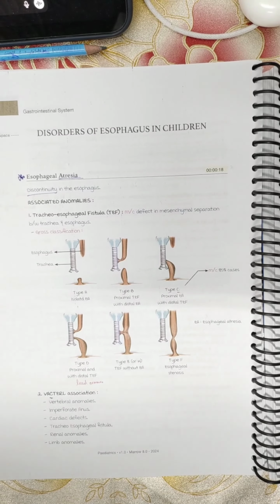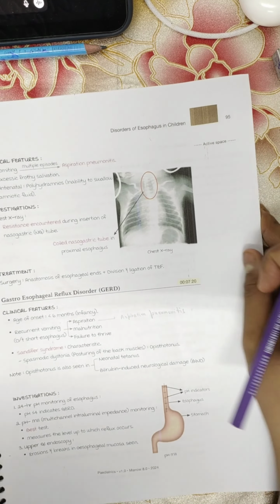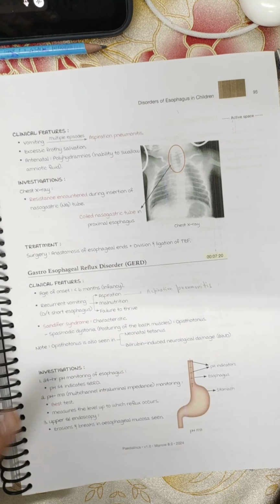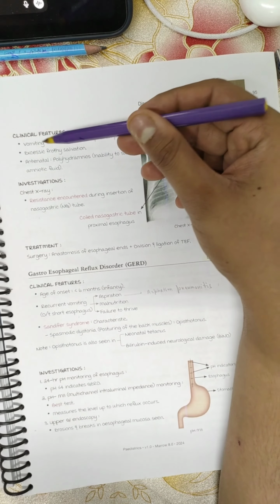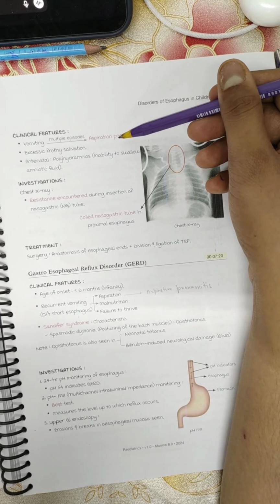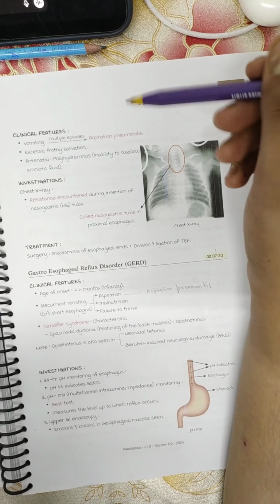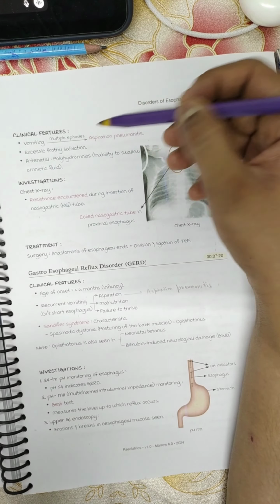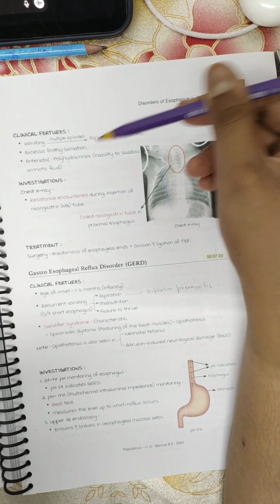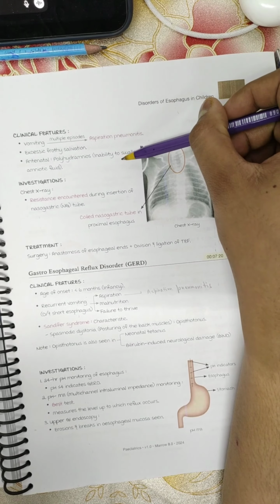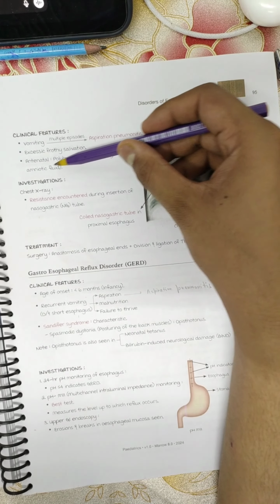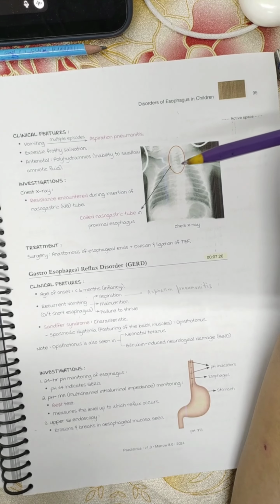Now, what are the clinical features? The most important clinical feature is recurrent vomiting, multiple episodes, that leads to aspiration pneumonitis, and excessive frothy salivation is seen. Antenatal polyhydramnios, because the baby is unable to swallow amniotic fluid, so polyhydramnios is seen.